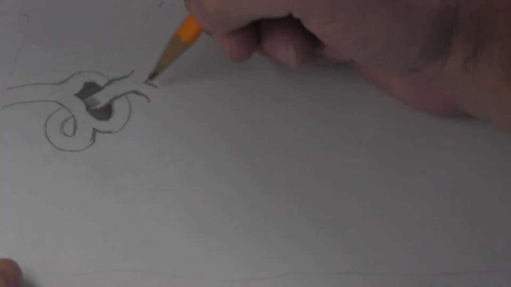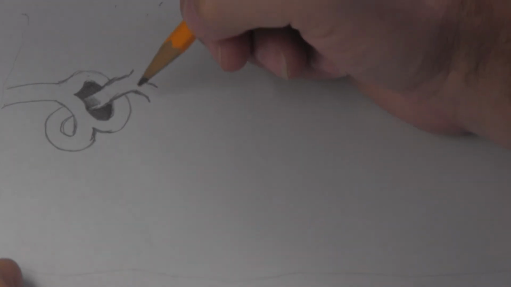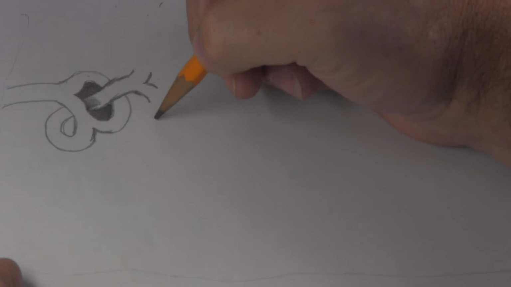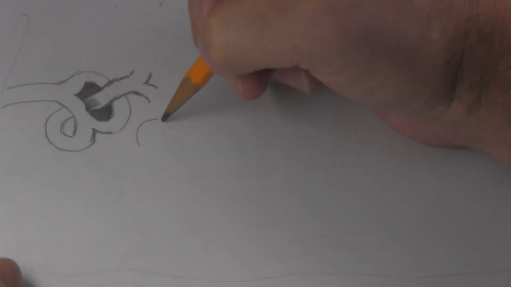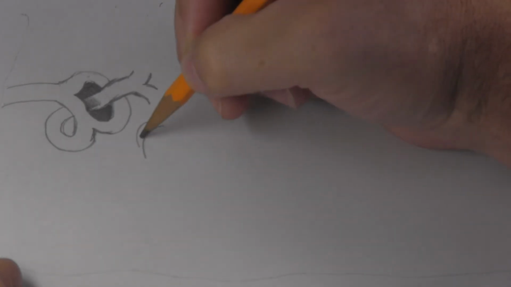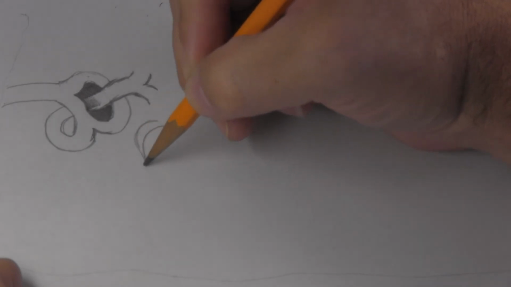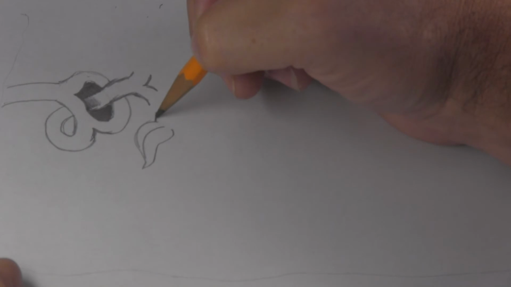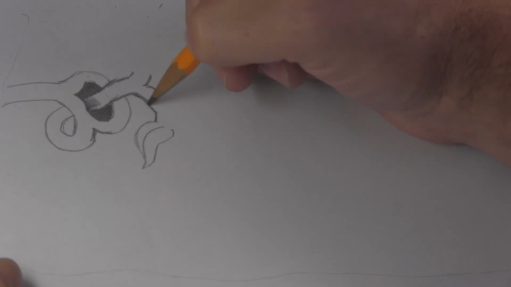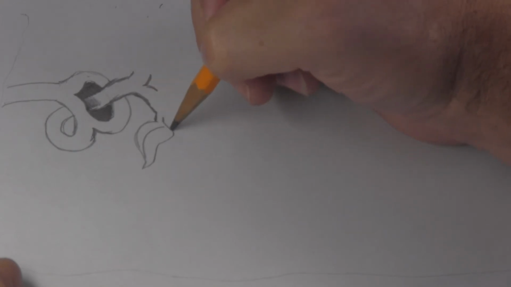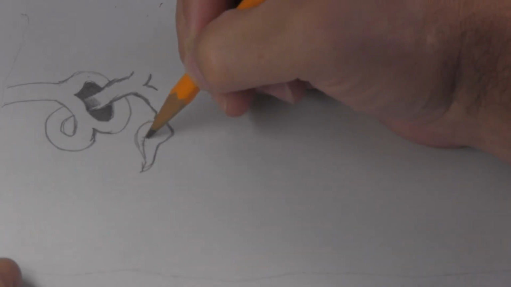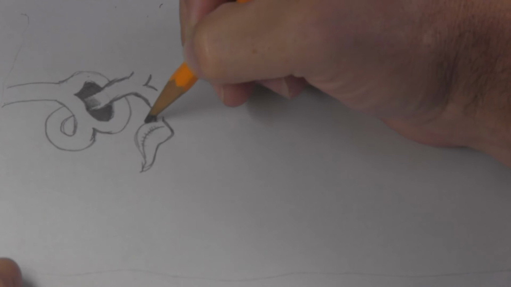Now that I've got this part done, let's take it someplace else. Perhaps I want to add in a leaf to make it look like it's branches. All right, and I can integrate that into it. And I can draw in some textures to communicate that it's a leaf.